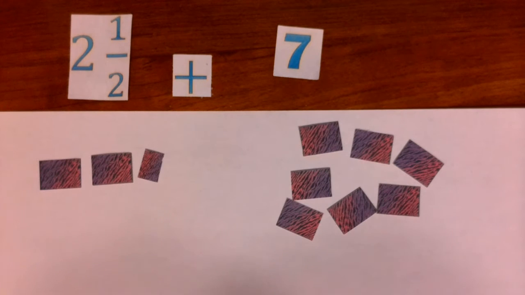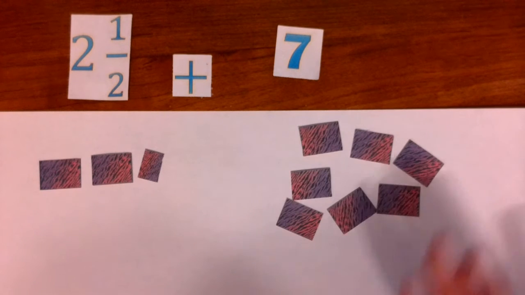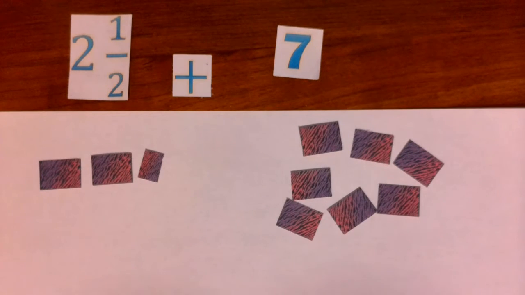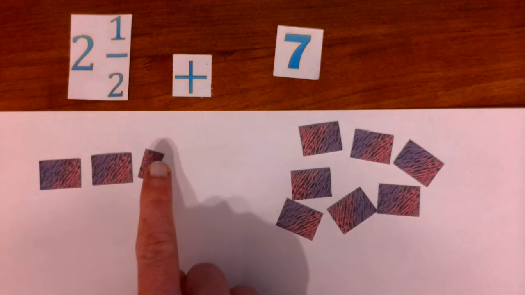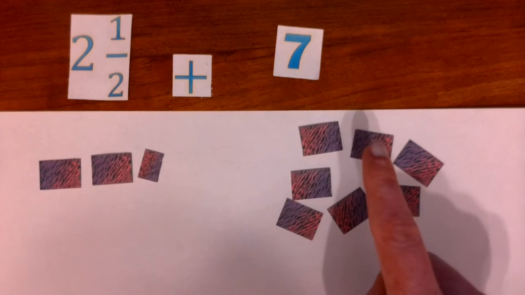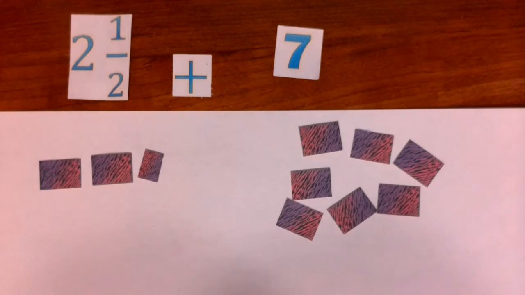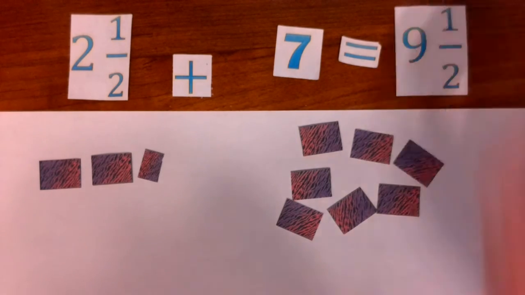Suppose I want to solve this problem without the denominator. How do I do so? Well, first I get 2 1/2, which I have here. Then I get 7, which I have here. And then I figure out what the total would be when I combine them. And the total is 1, 2, 2.5, 3.5, 4.5, 5.5, 6.5, 7.5, 8.5, 9.5. Therefore, 2.5 plus 7 is equal to 9.5.